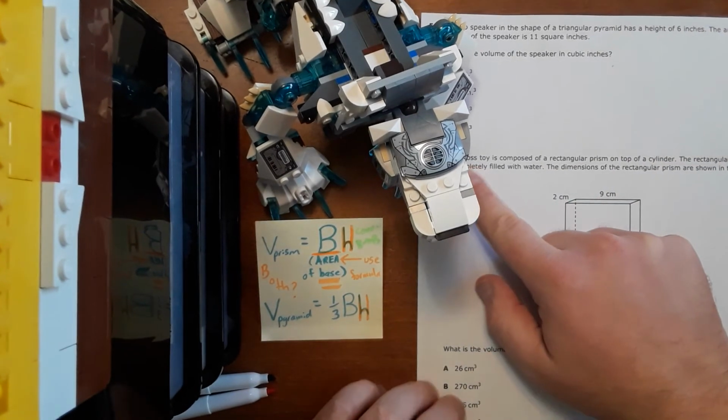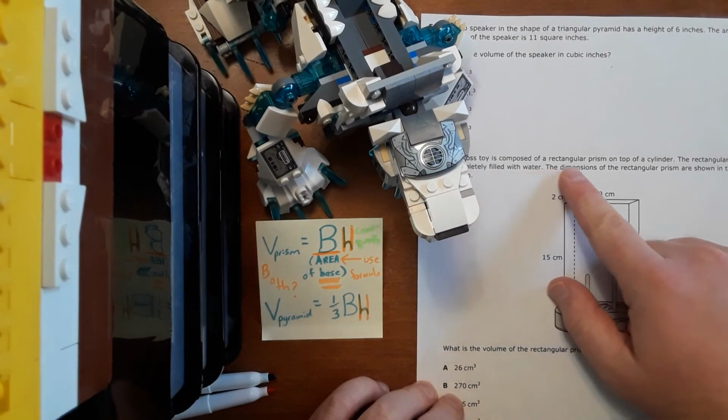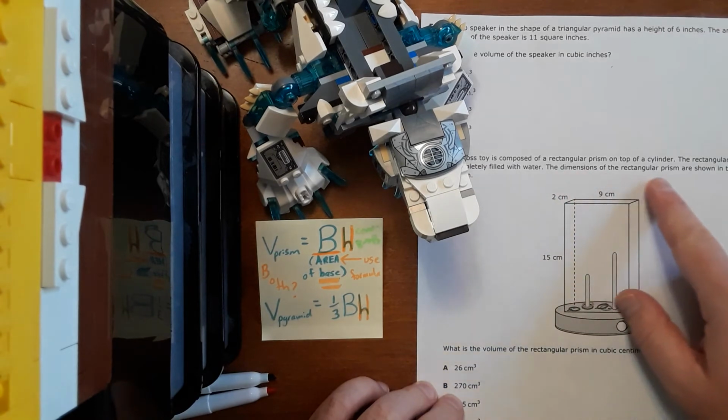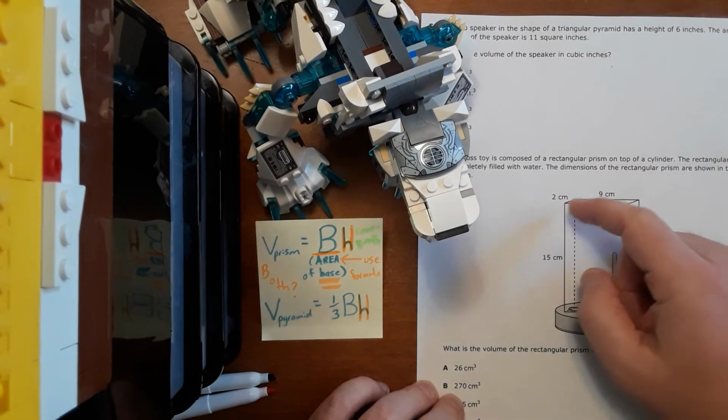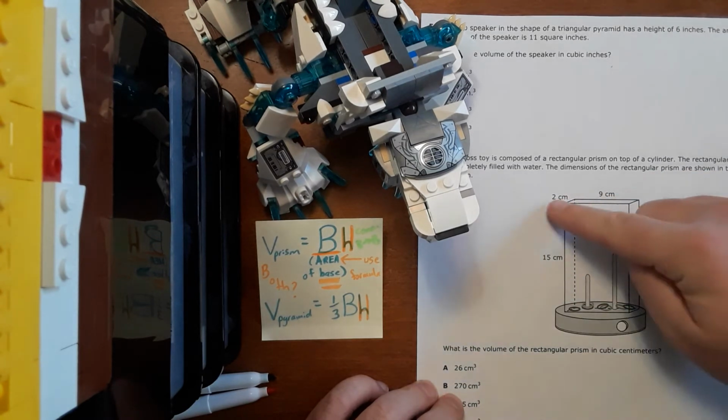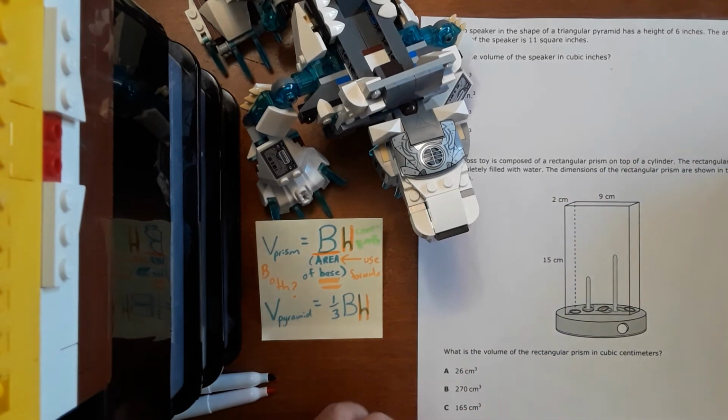So here it says, a ring-toss toy is composed of a rectangular prism on top of a cylinder. The rectangular prism is completely filled with water. The dimensions of the rectangular prism are shown in the diagram. A little bit 2, that's the depth. 15 is the height. 9 is the width, if you're describing it as you would in a normal conversation.